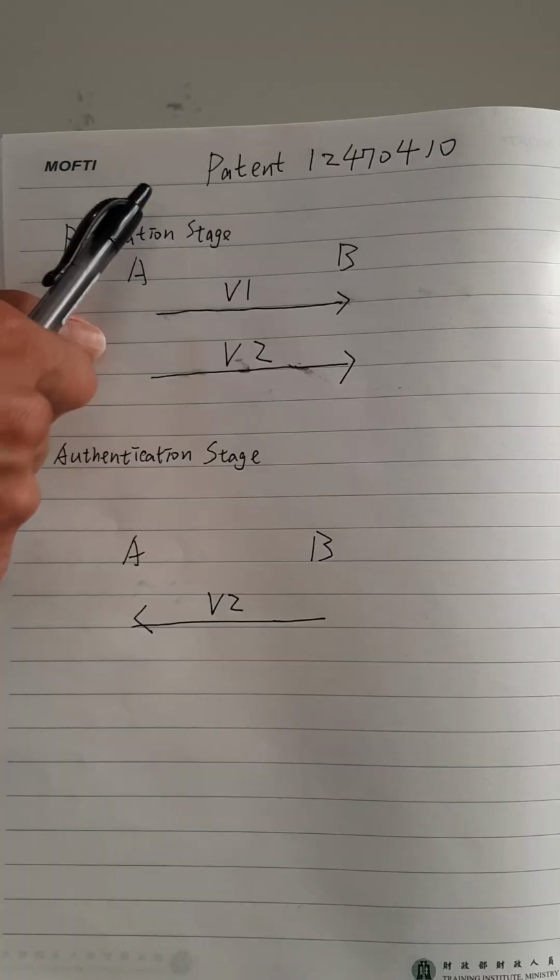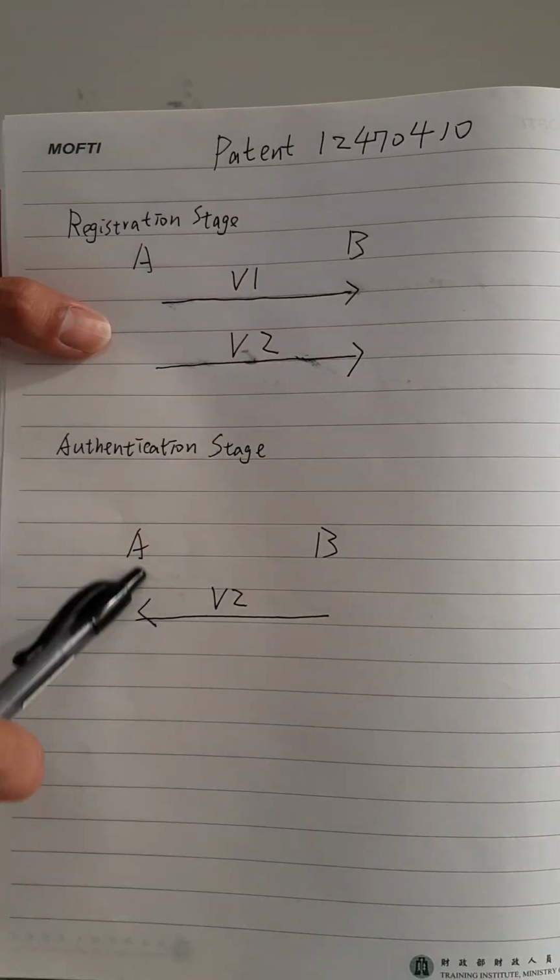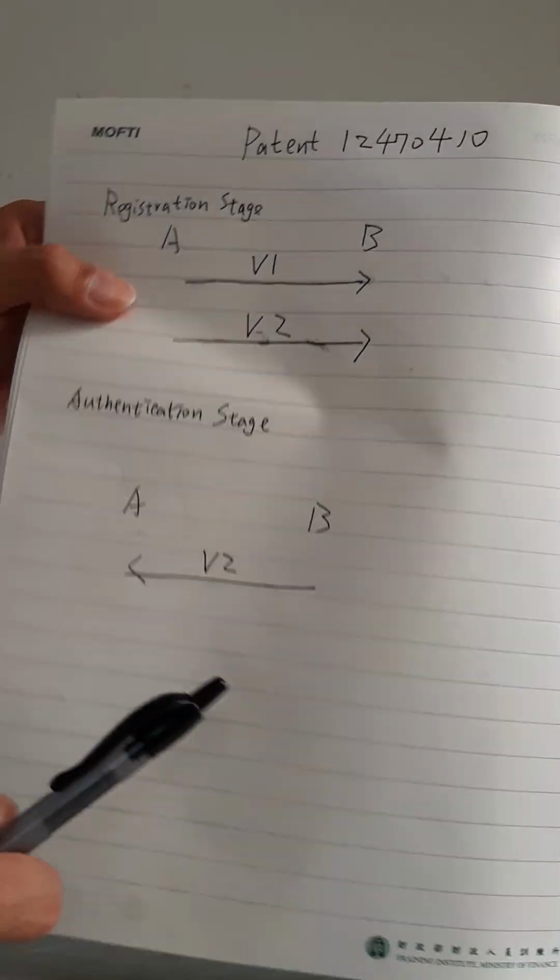So this is my design and my invention. Do you understand it now?